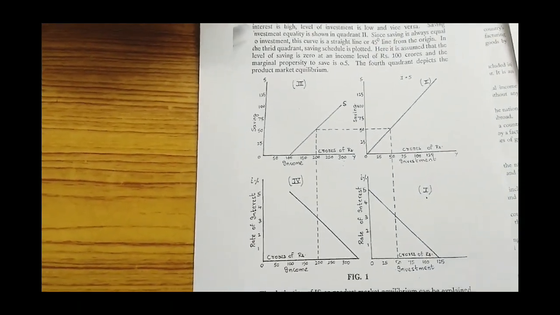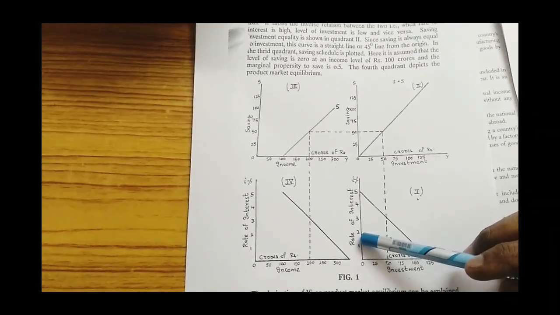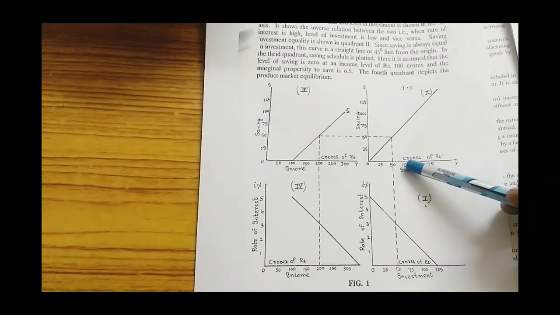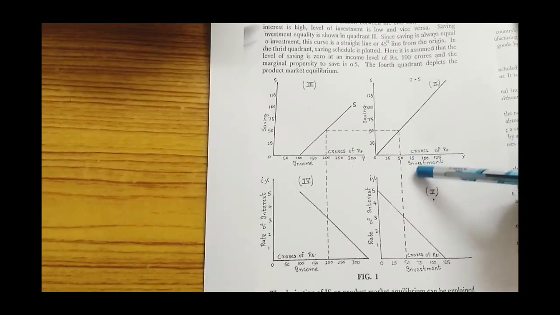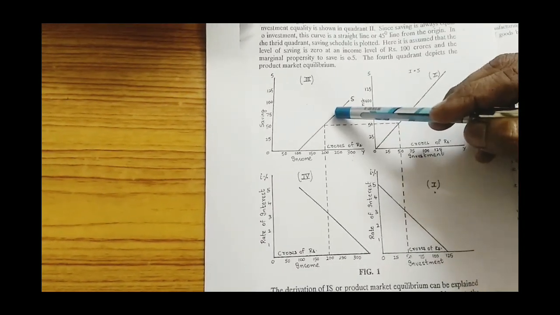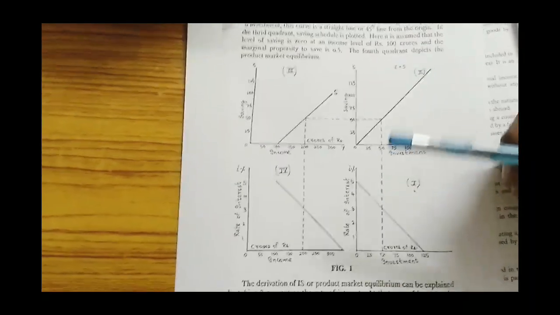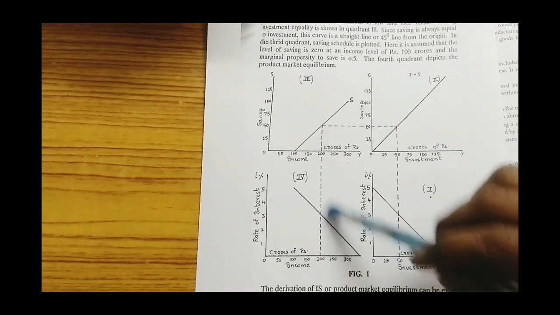If the rate of interest falls to 2%, investment increases by 75 crores, and the equivalent saving will be there. Then with 75 crore rupees of saving, the income will be 250 crores. By joining the different points of equilibrium rates of interest and levels of income, the IS curve can be obtained.